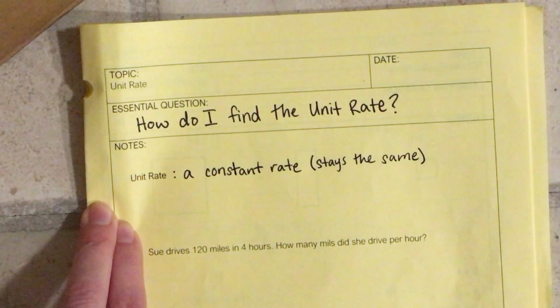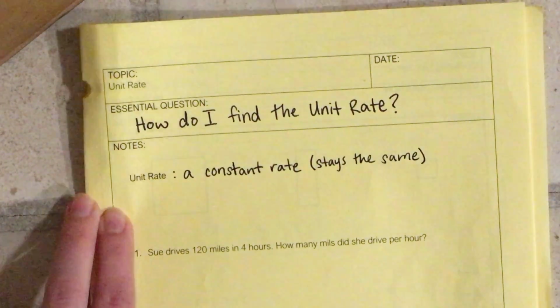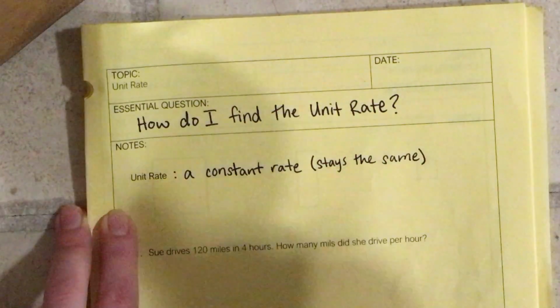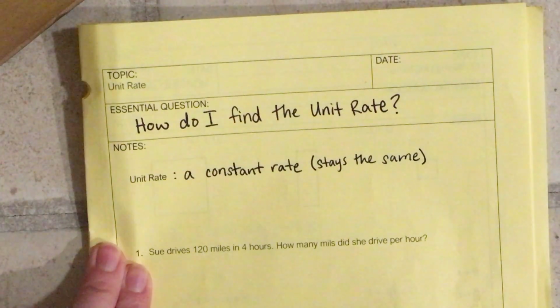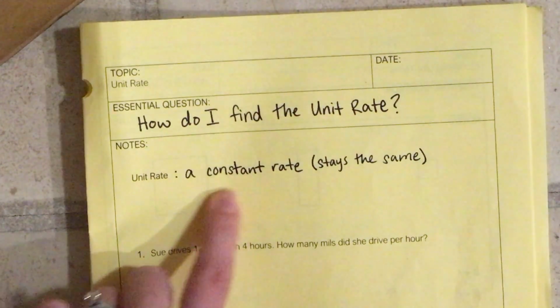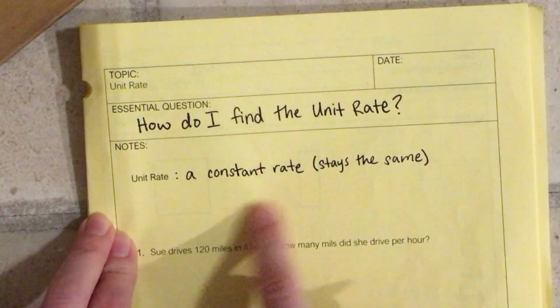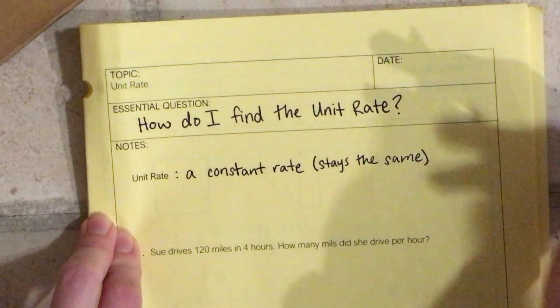Just like when we were talking about proportional relationships, right? That reduced fraction that was the same all the way across. That's not necessarily the unit rate, but it's a constant rate. It stays the same. It's not going to change throughout the situation, and so that's an important feature of this.